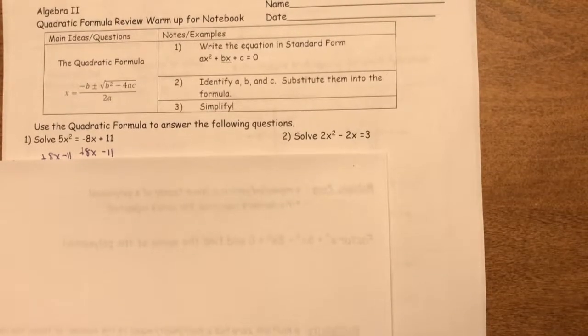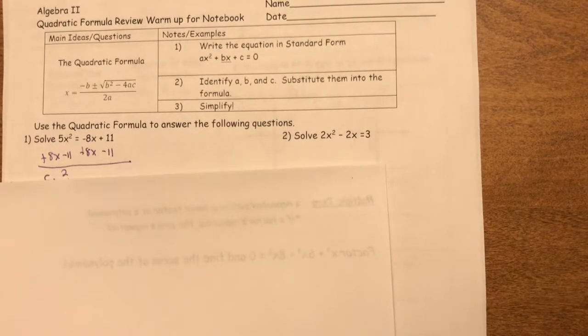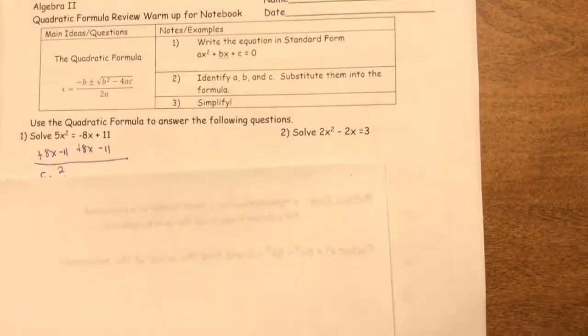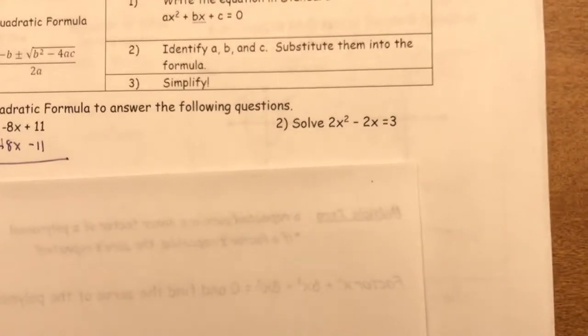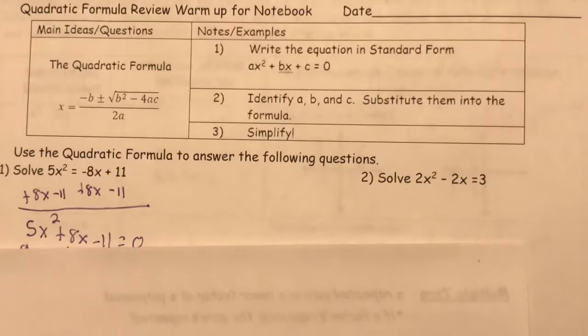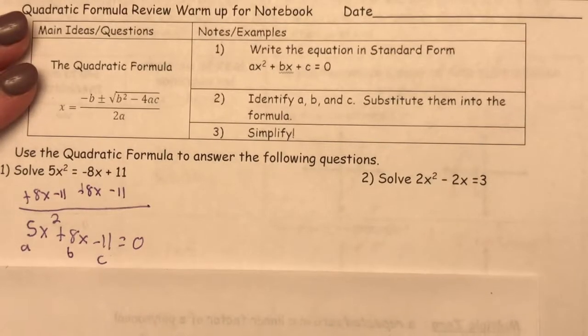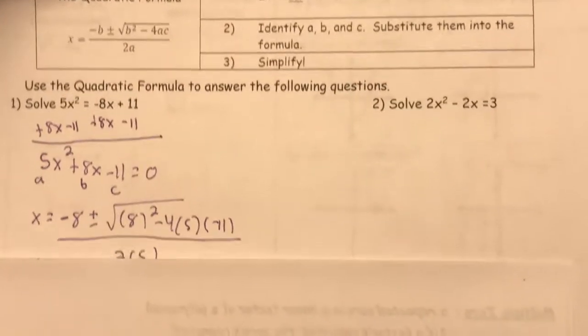Okay, so hopefully you went ahead and you set one side equal to 0. Again, I told you my strategy is to always keep the x squared positive, so I added the 8x and subtracted the minus 11 from both sides, and you should have ended up with 5x squared plus 8x minus 11.